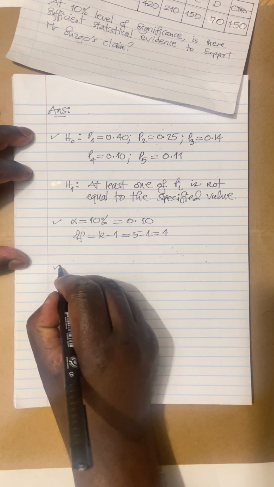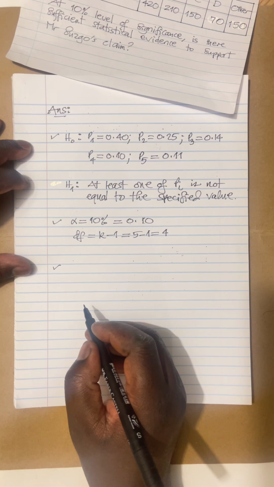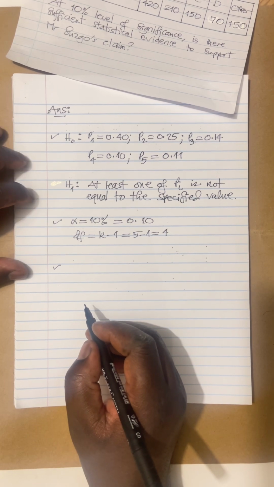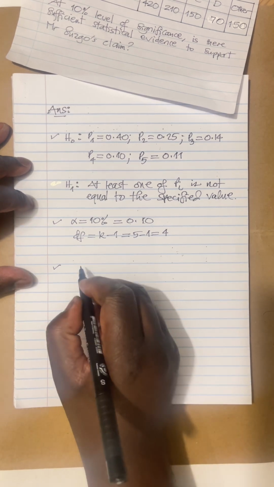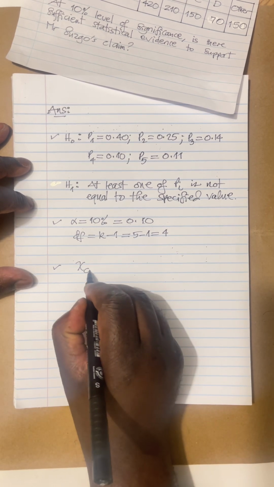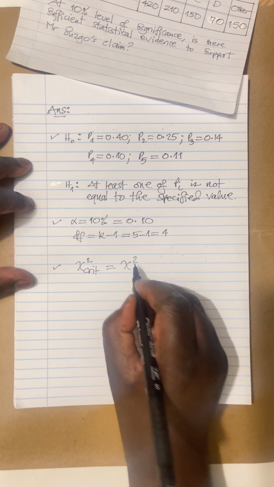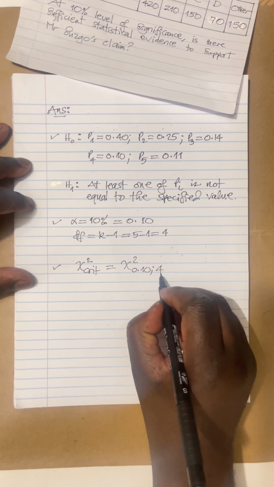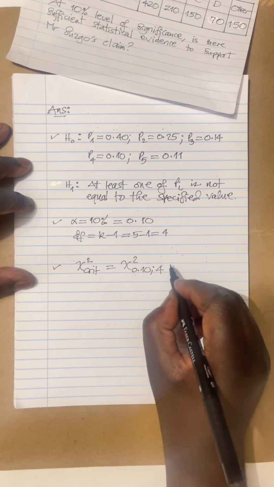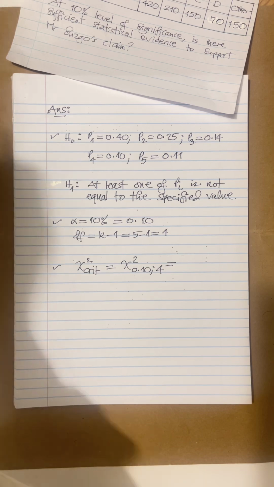And in step number 3, we have to determine what is known as the critical value. Now, the critical value is a number or a value that separates the rejection region from the fail to reject region. So chi-squared crit, we state the level of significance and the degrees of freedom. And this value is read off from the chi-squared distribution table, which is here.